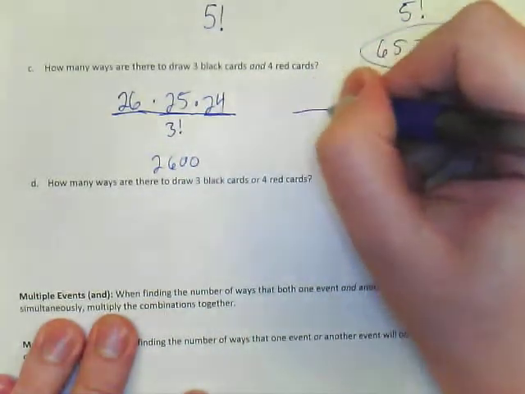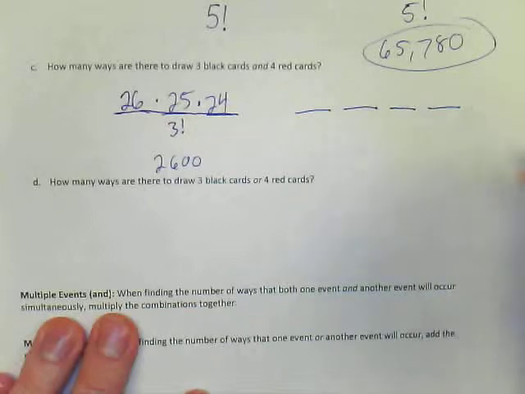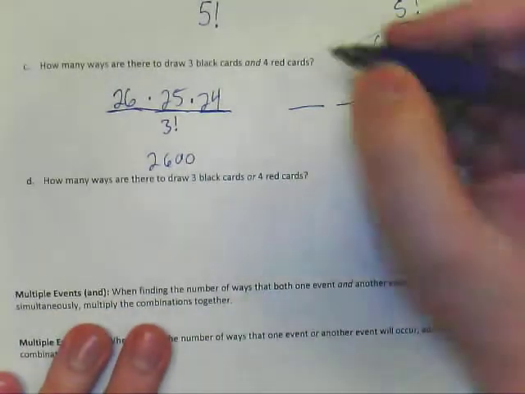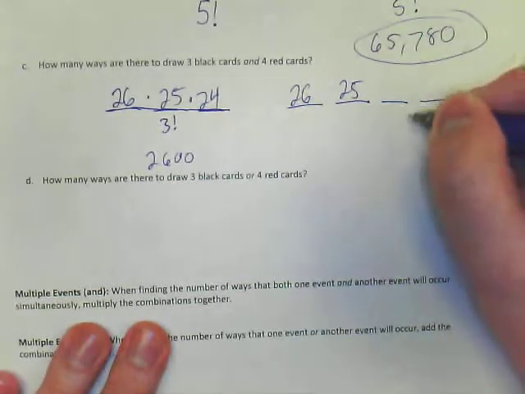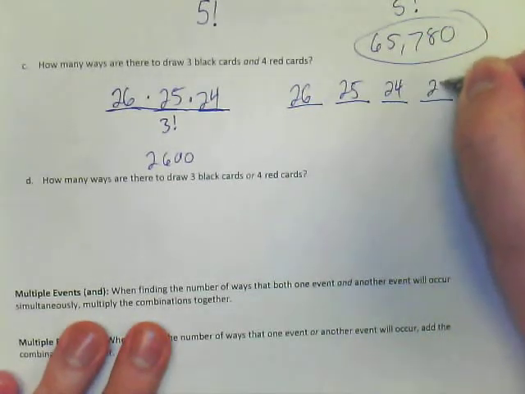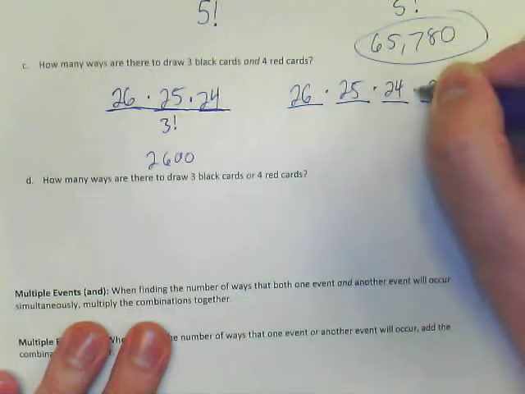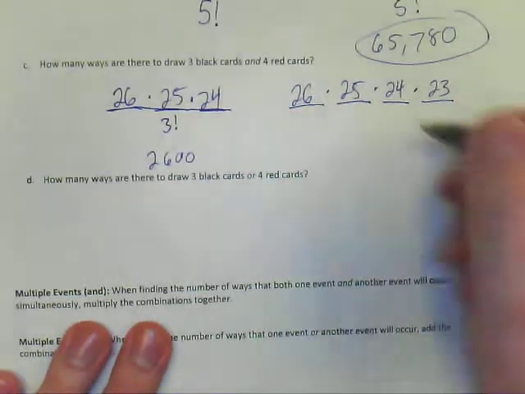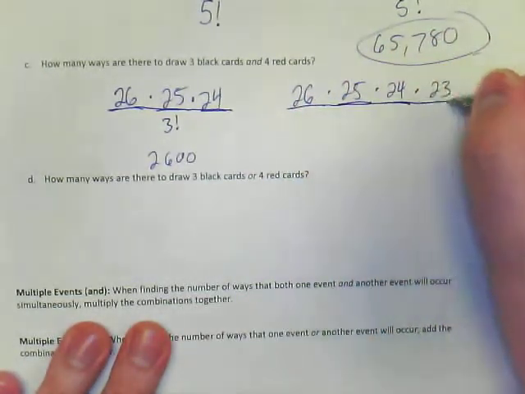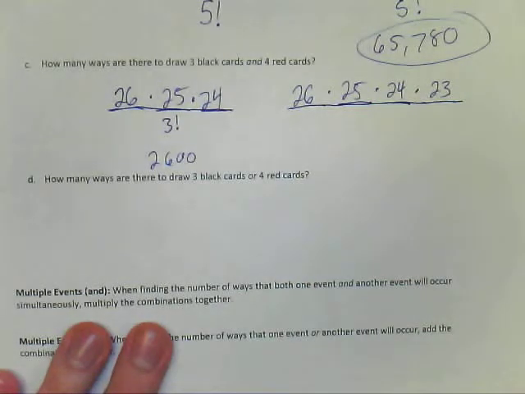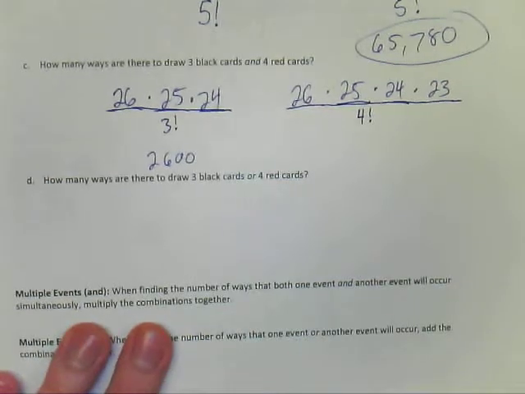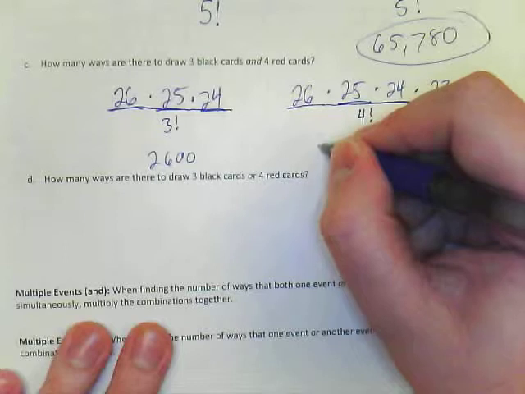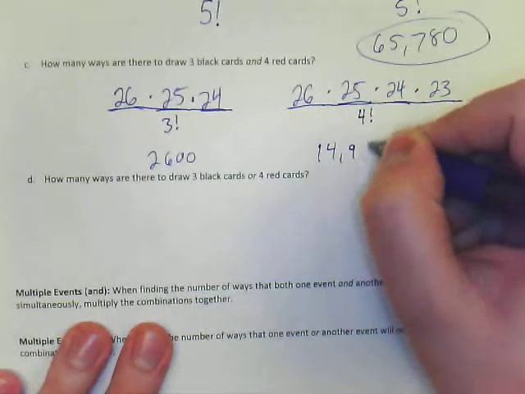Then for the red cards, we've got 4 cards that we need to be red. For the first red card, I've got 26 options. Once I've taken one of those, I've got 25 options for the next one, 24 for the next, and 23 for the next. Multiply all these together to get the total number of ways. And then since this is a combination, not a permutation, again, we need to divide by the number of ways to arrange 4 cards, because I don't care what order they're in, so we need to divide by 4 factorial. Work that out and you get 14,950.